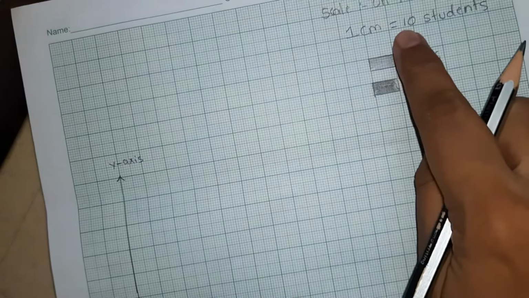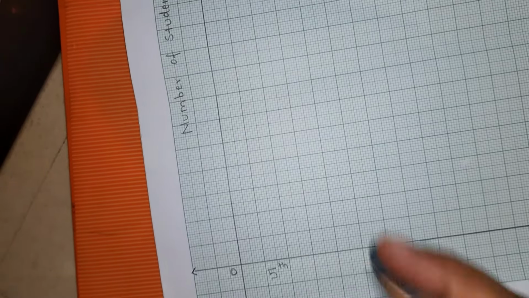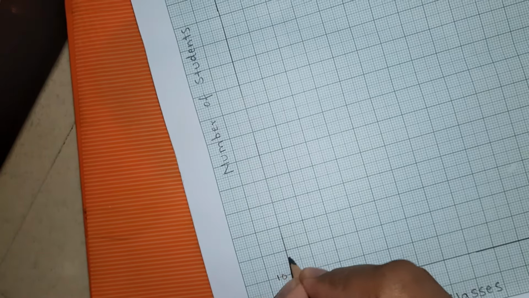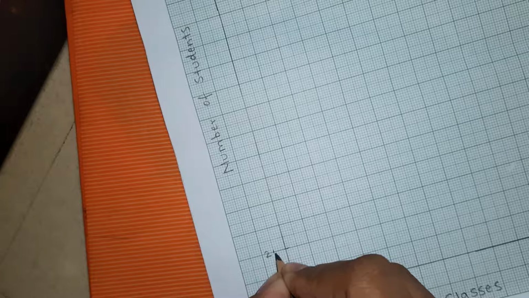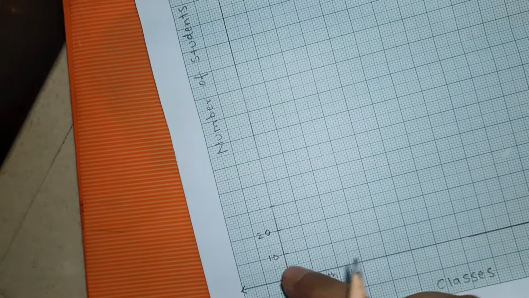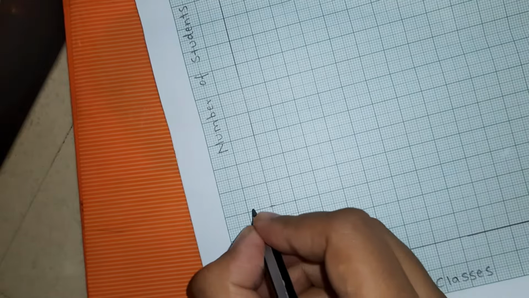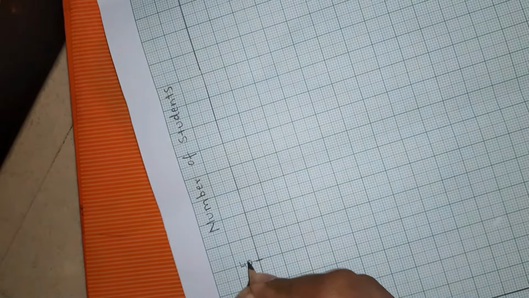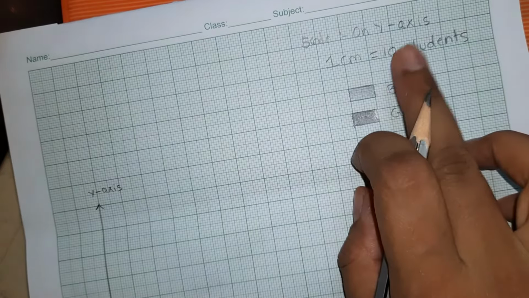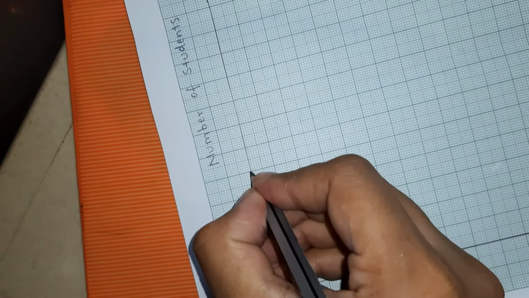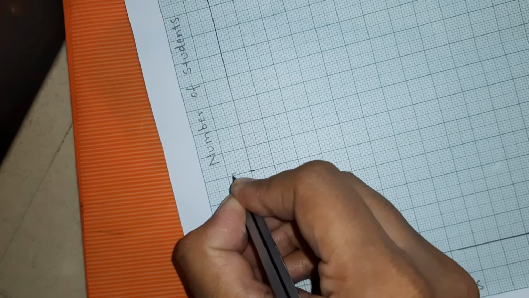And 1 centimeter means how much? 10 students. So this is the first line, 10. Second line again 10 means 20. फिर थर्ड लाइन मतलब 1 2 3 तो 30. फिर 40. मीन्स जो भी हम स्केल सिलेक्ट करते हैं उसका टेबल यहाँ पे लिखना है. कंप्लीट टेबल, एक भी नंबर नहीं छोड़ना है बीच में का.